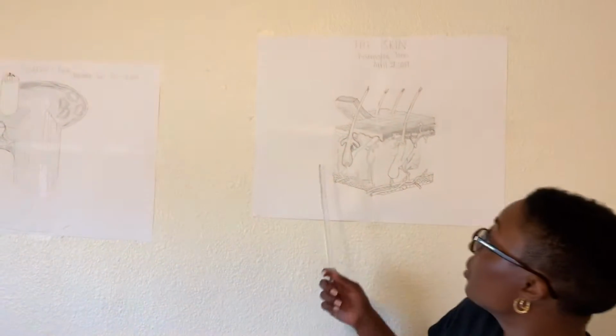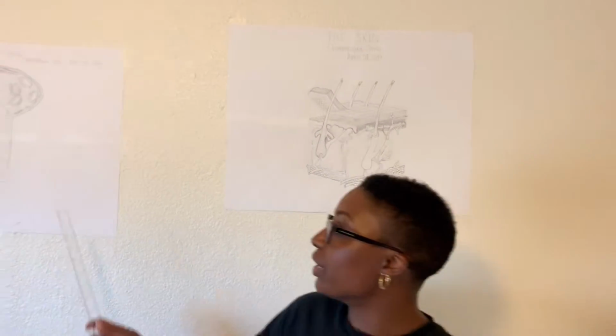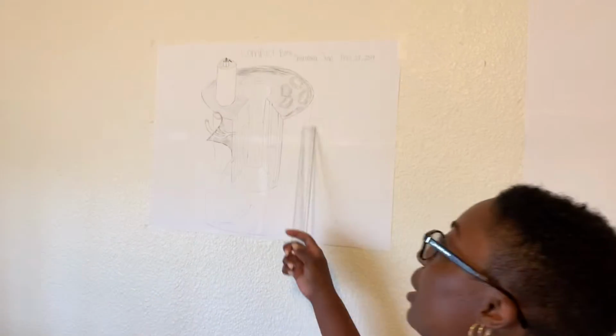The function of the sweat gland is to regulate the body's temperature. The eccrine sweat gland secretes water to the skin surface and cools the body down by evaporation. Now that we have covered the skin, we can now go ahead and talk about the compact bone.